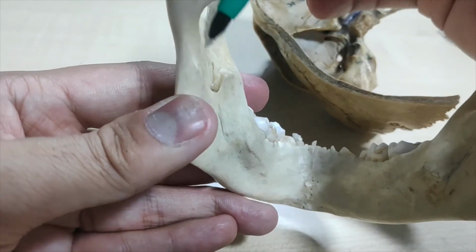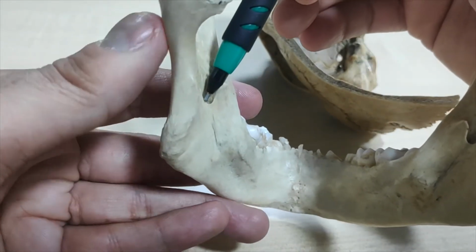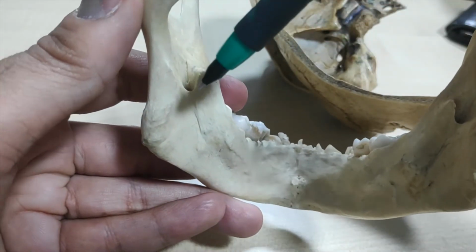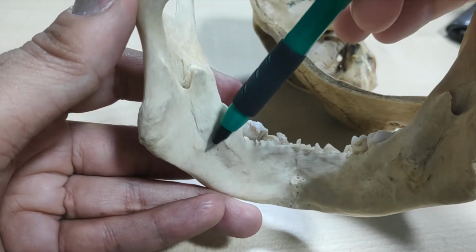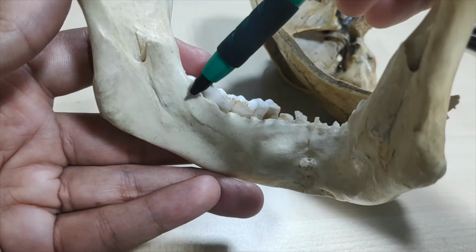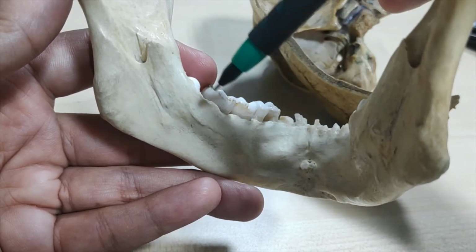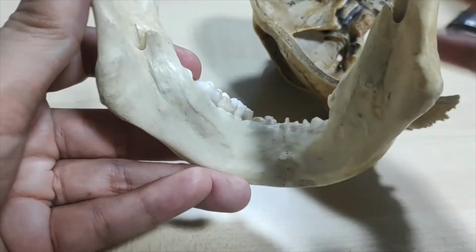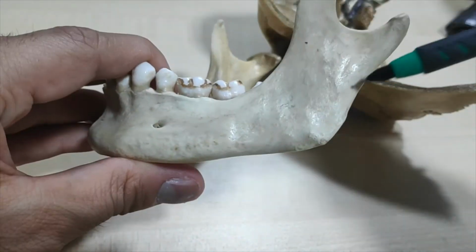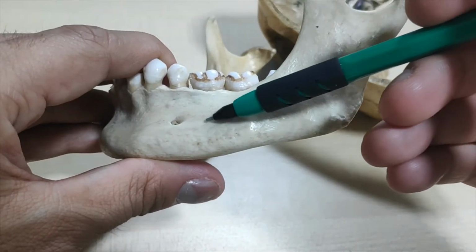After entering the mandibular foramen, this inferior alveolar artery, along with the inferior alveolar nerve, passes downward and supplies the molar as well as the premolar teeth along with the adjacent gums, and it runs within the mandibular canal downward and forward.